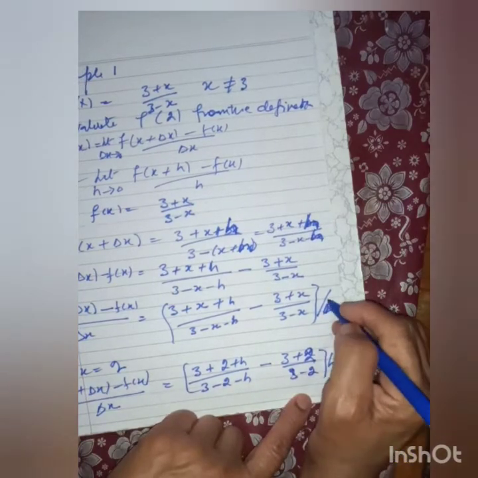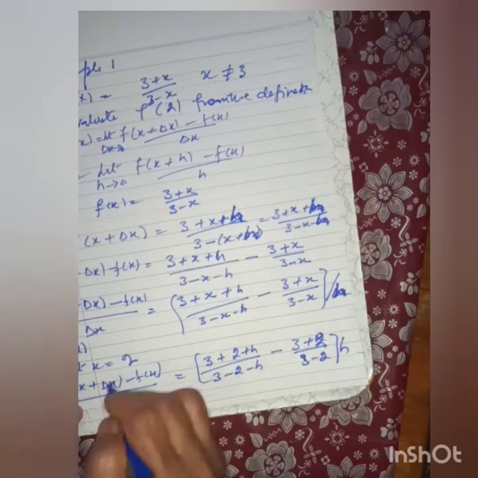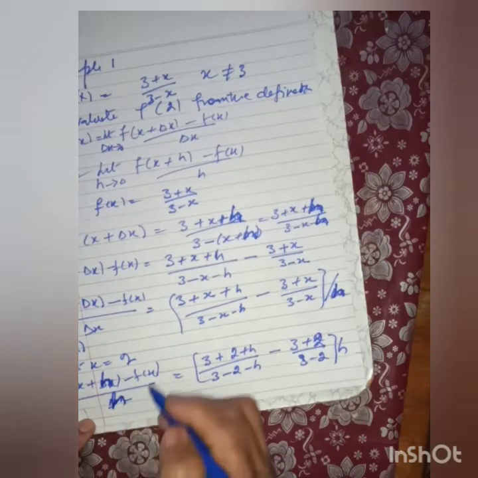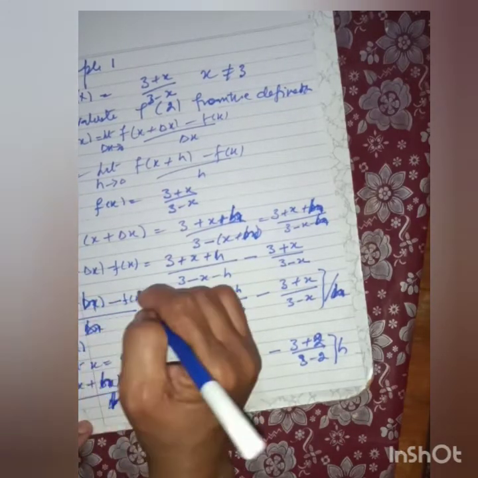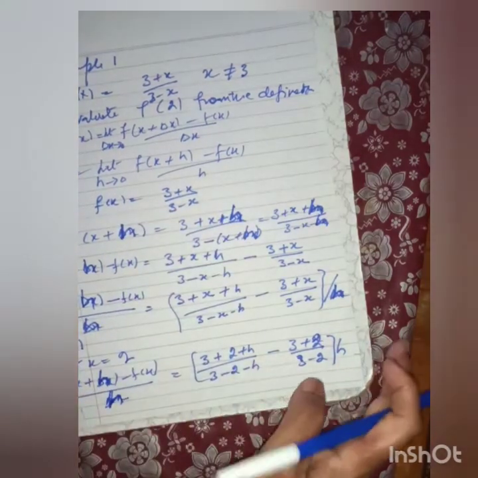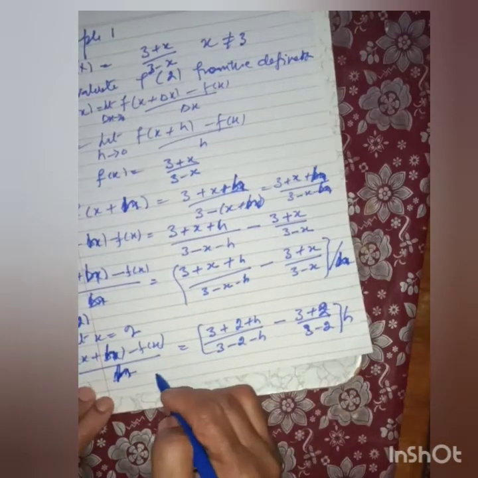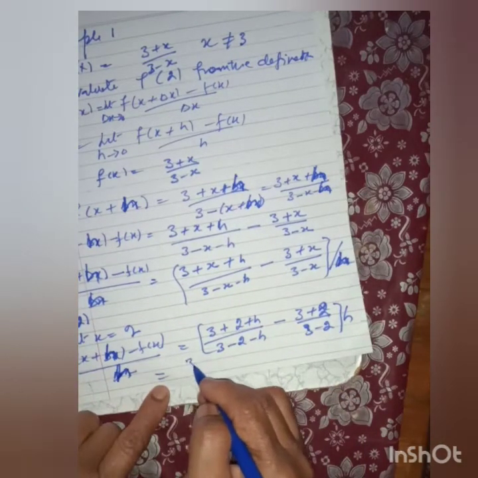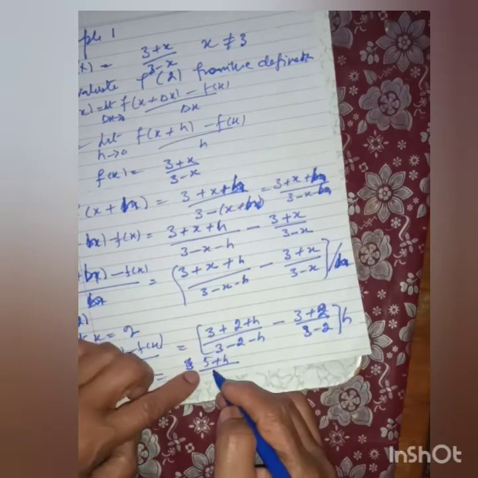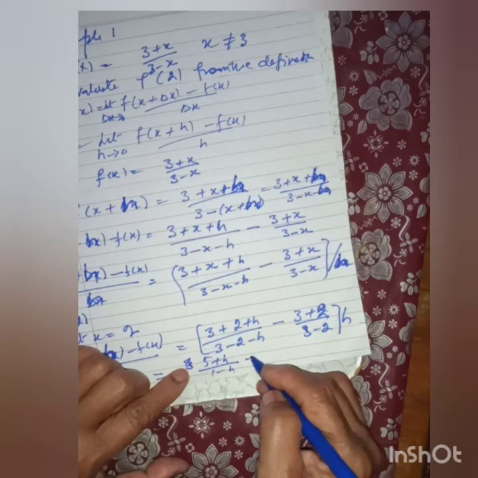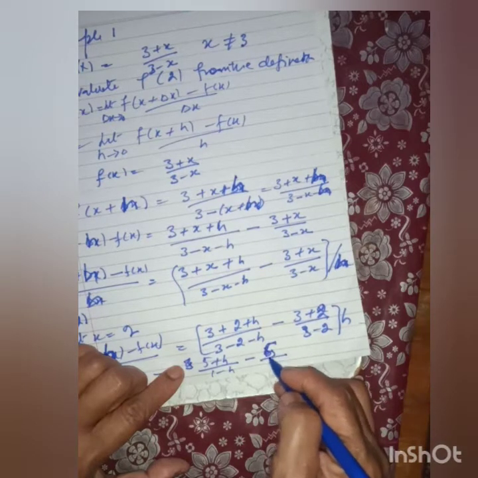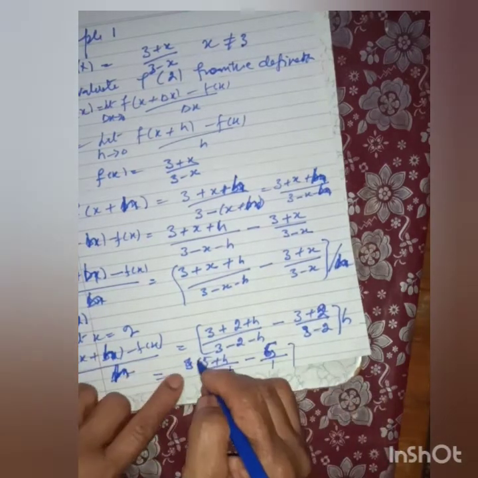Here we have to use the notation h because in your notebook the delta x is not used, but the notation is used as h. So we have to write it h. Where we used delta x, we have replaced it with h. Now this equation will be equal to 5 plus h dividing by 1 minus h minus 3 plus 2, 5, dividing by 3 minus 2, 1, and whole dividing by h.